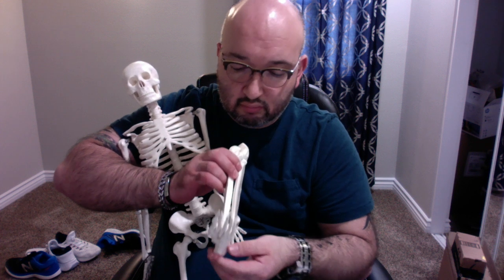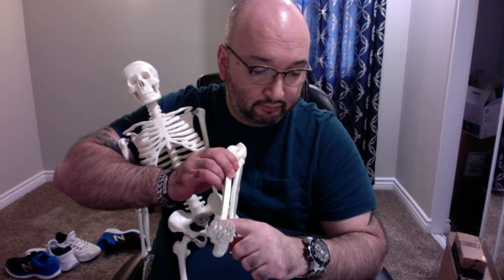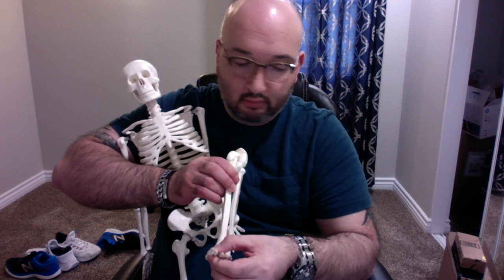The calcaneus is here. And then the cuboid bone is right here. The metatarsals of the toes or the foot are here. The phalanges are this portion of the foot. And then the talus is right about here.